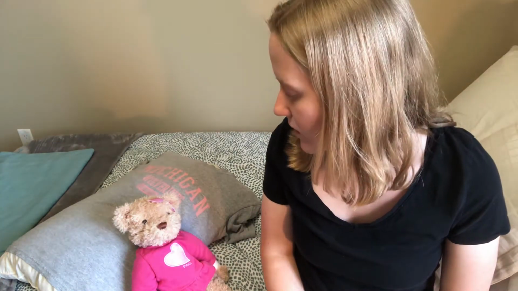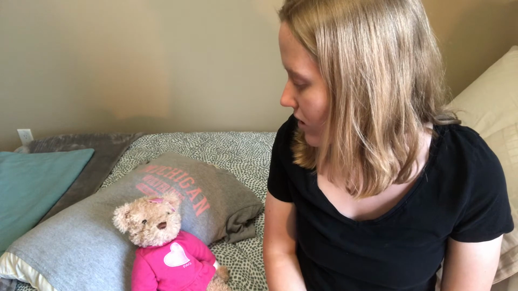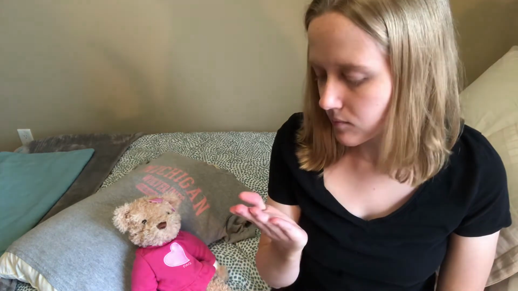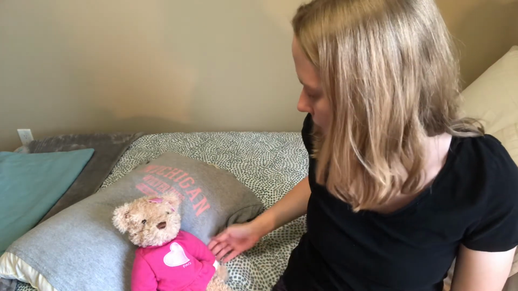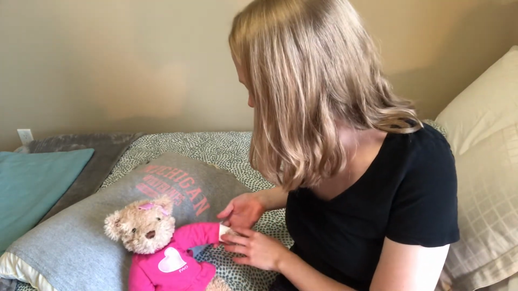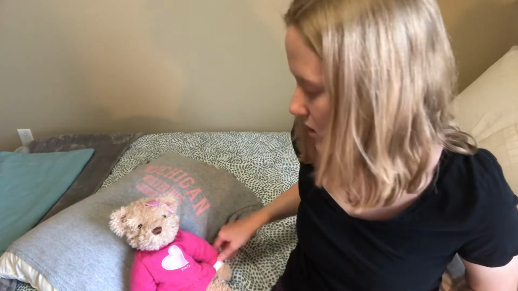Next, I'm going to perform positive patient identification. So, Mrs. Teddy Bear, can you please tell me your full name and your date of birth? That matches my requisition. And can I also check your hospital ID band? Great, that also matches. Now I'm going to move on to vital signs.